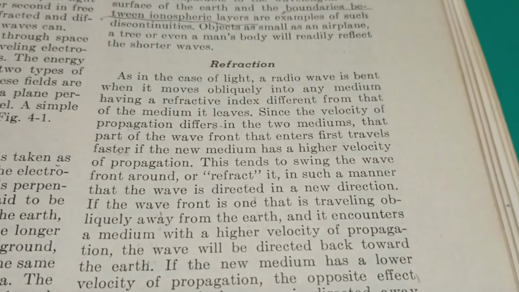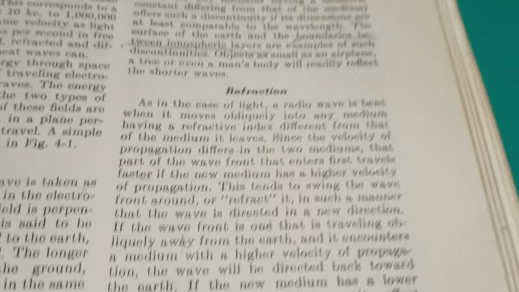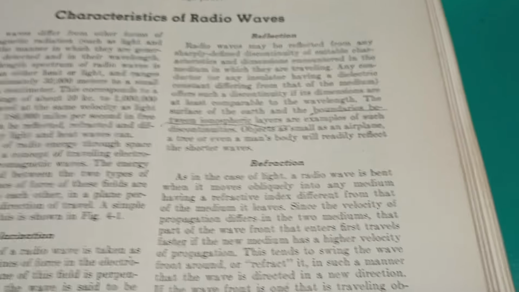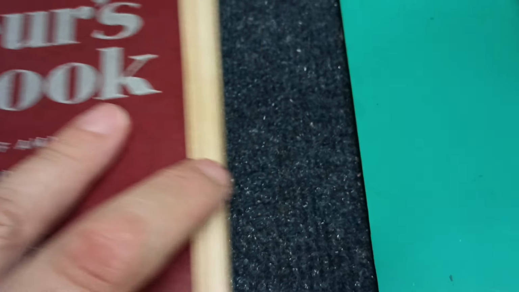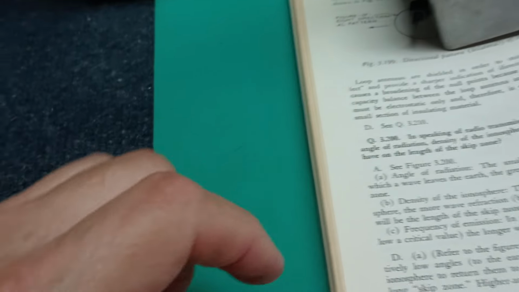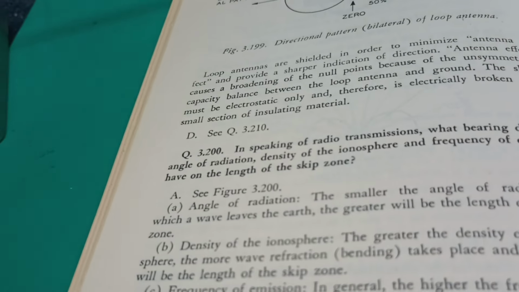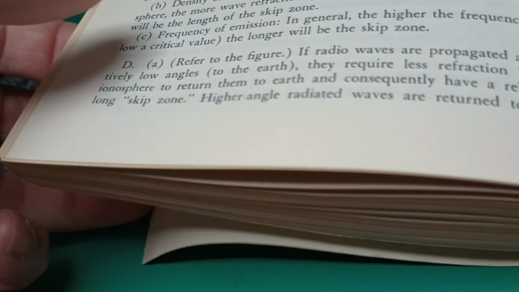Now they go on to talk about refraction, but they've already committed so many gross violations of the laws of physics that this book is worthless. And this is where the uneducated ham radio and CB radio myth comes from, of RF waves going up and bouncing off these layers up there, from a far more reputable source that isn't full of bullcrap.